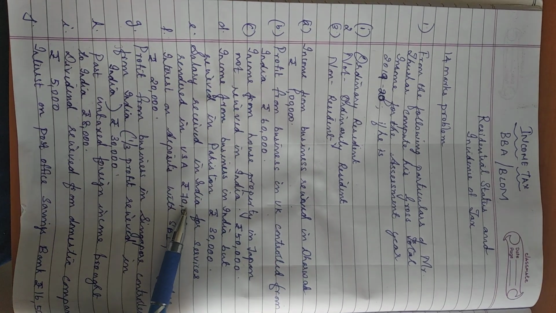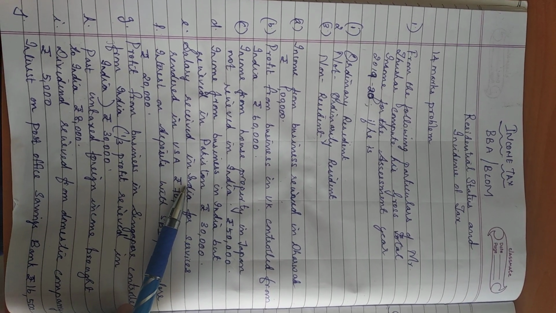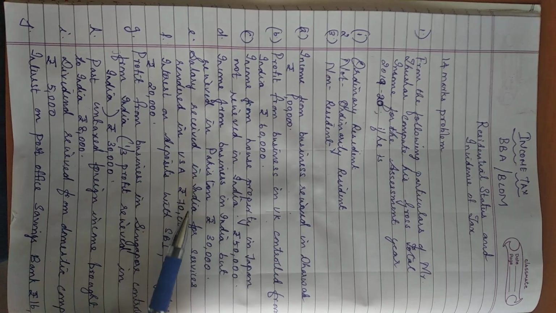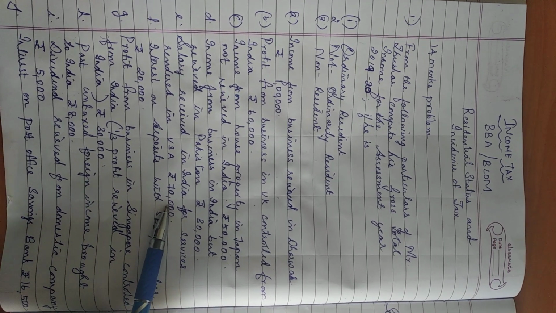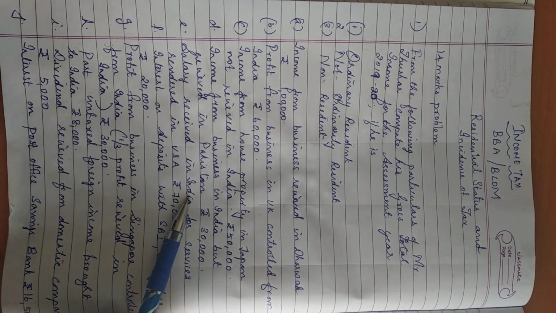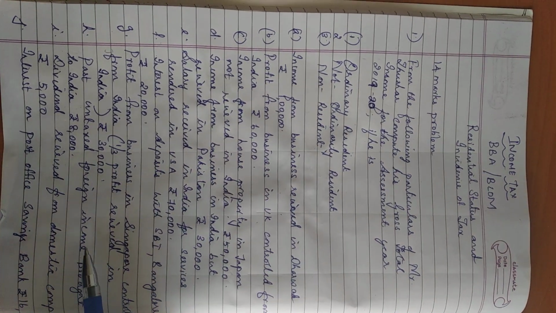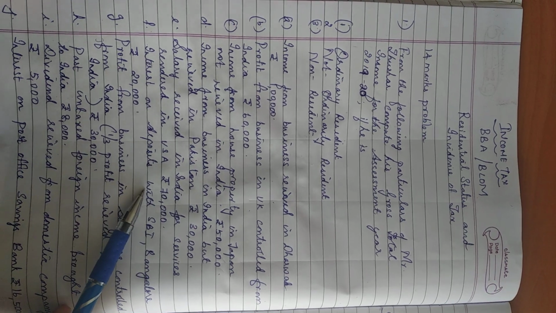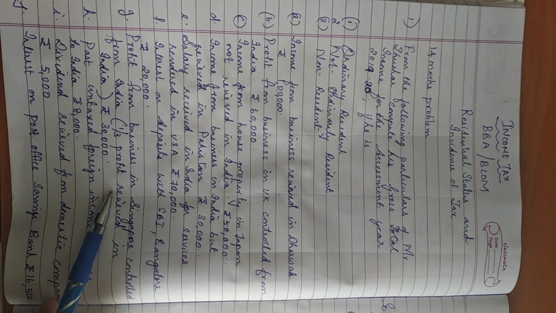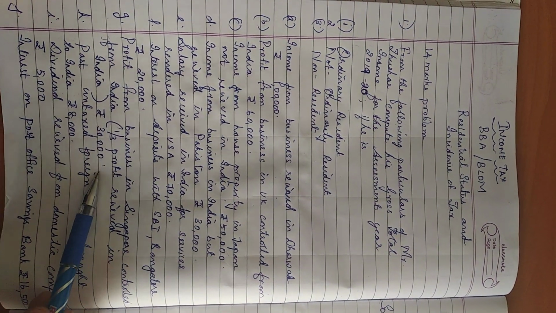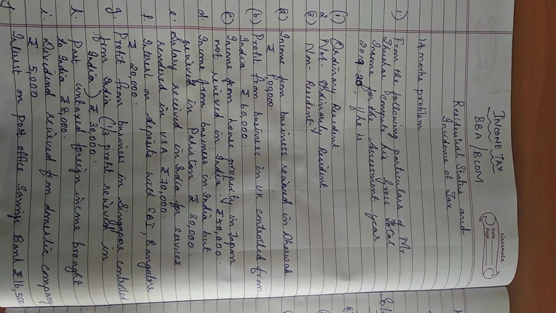Next, salary received in India for services rendered in USA. Here clearly we can see that it has been received in India and the services rendered in USA, and the amount is given as 70,000. We can easily see it has been received in our country India, so we are taxing it. Like that, all the adjustments you can see relate to interest on deposits with SBI, profit from business in Singapore controlled from India, one-third profit received in India. This is a common adjustment you will get for 14 marks.